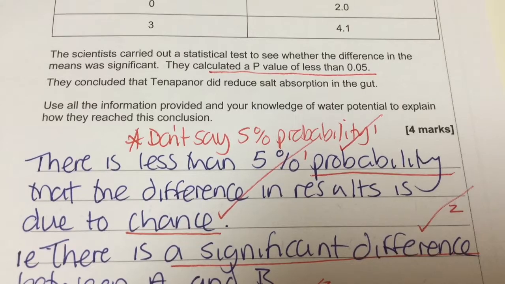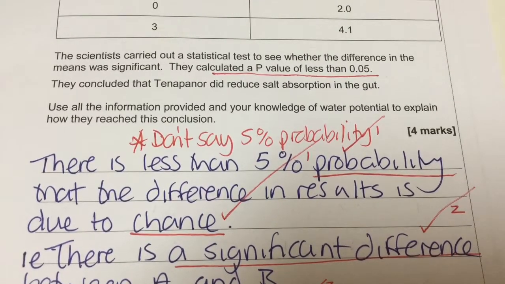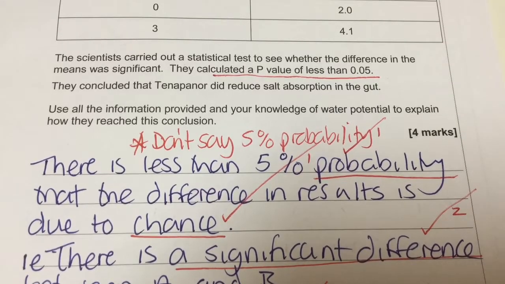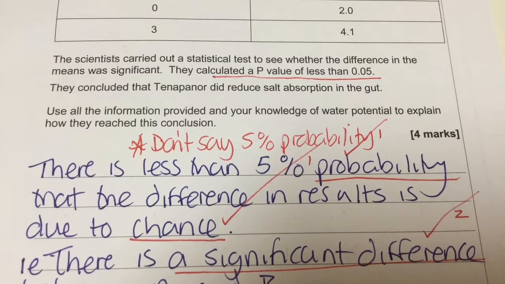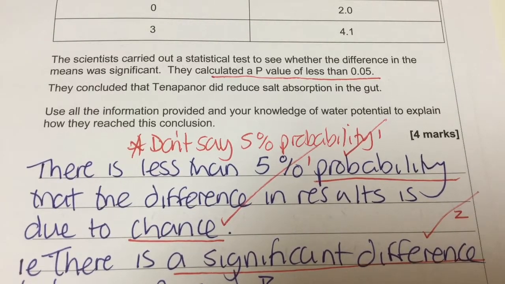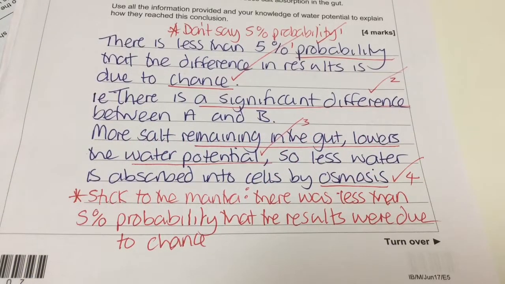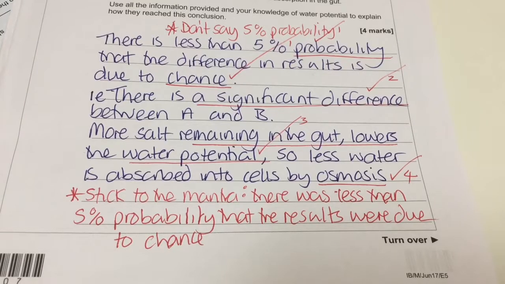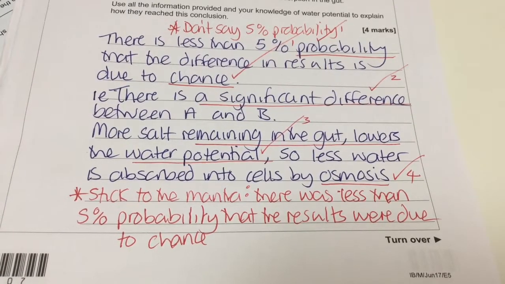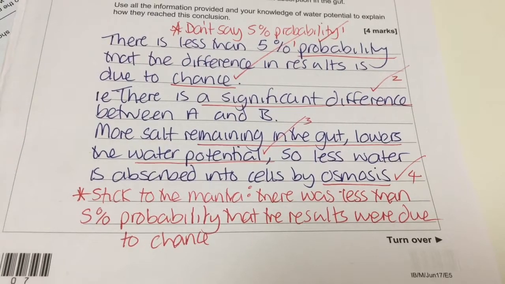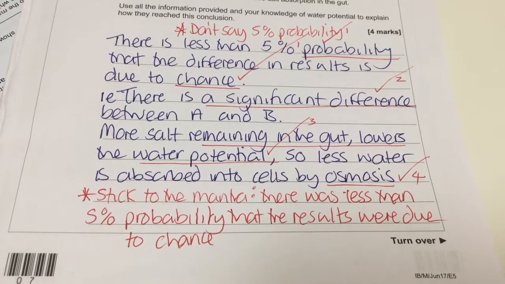Okay, so top tip for this question, remember, don't say 5% probability, say less than 5% probability, and stick to the mantra: There was less than a 5% probability that the results were due to chance. Don't start talking about not due to chance or 95% probability. Just stick to the plan. If you read the examiner's report, it will tell you that when students did actually try to attempt this part of the question, talking about the statistical tests, very few of them completed it successfully because they went off track. They need to stay on the mantra, stick with it.